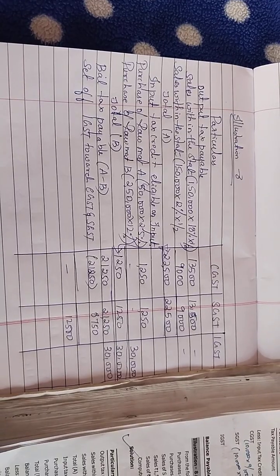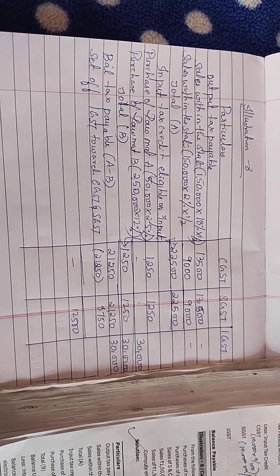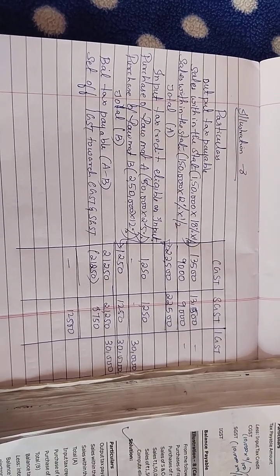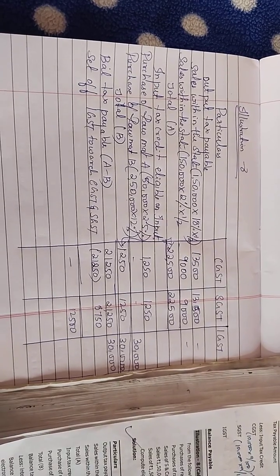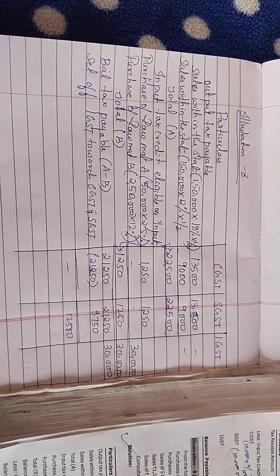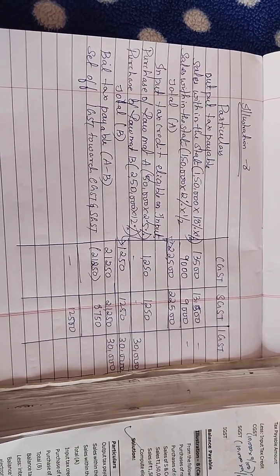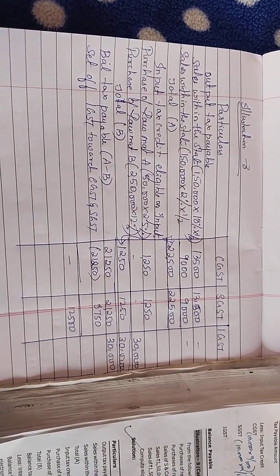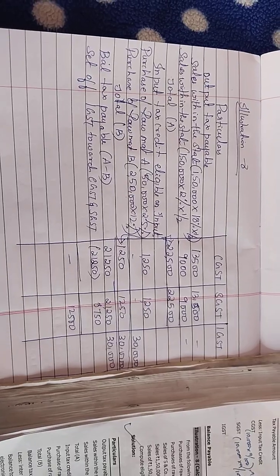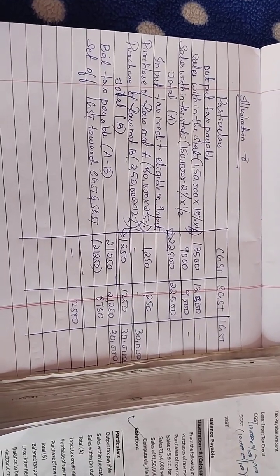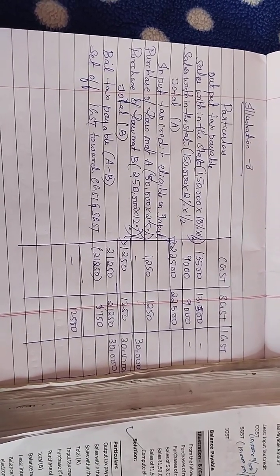As far as this problem is concerned, you have all three, that is CGST, SGST and IGST. What he has done in this problem specifically is take the input tax credit availed on IGST and set it off on CGST and SGST. So let's see how to go about this calculation.